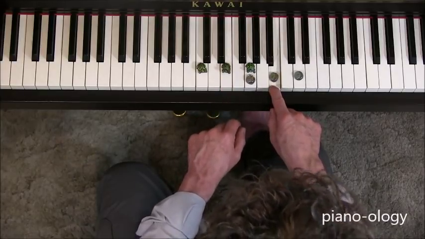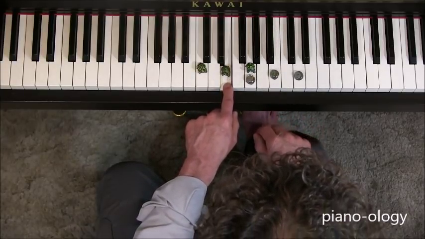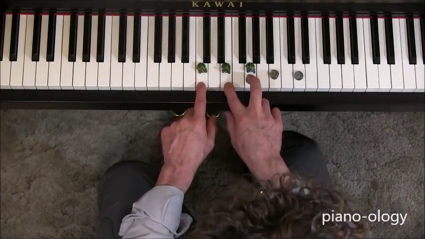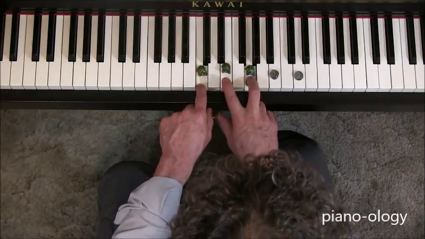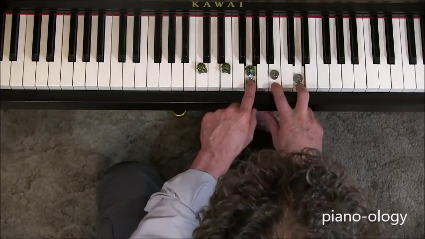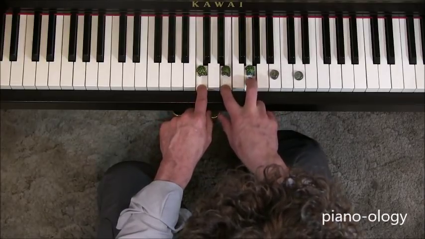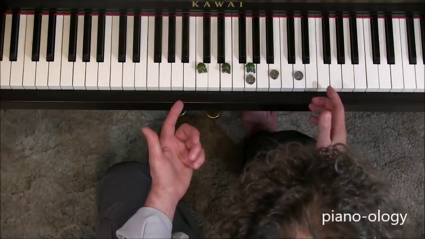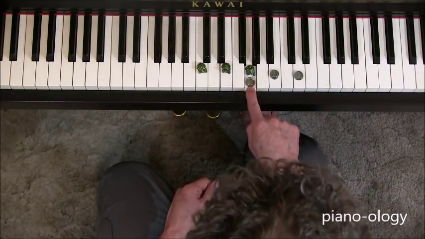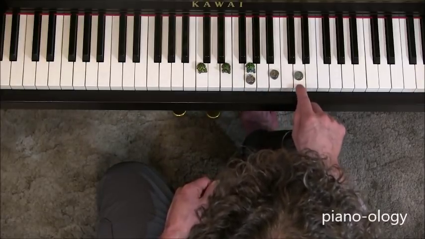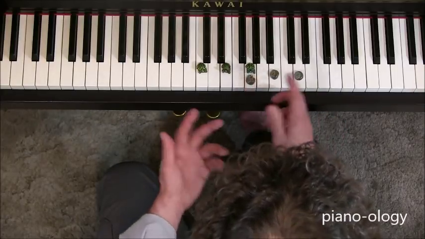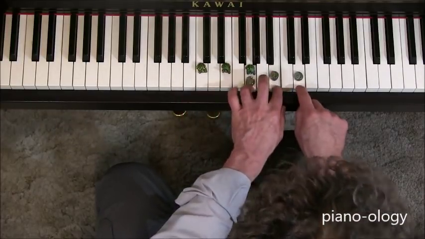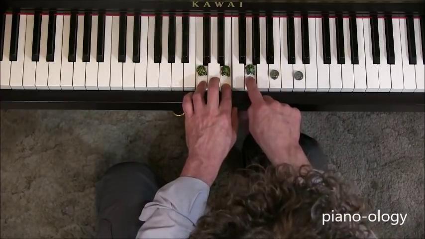Now let's sing the middle voice. Mi, ti, mi. Let's see if I can pull this off by playing that middle voice, highlighting it. So let's go ahead and play and sing. Mi, ti, mi. Now let's play and sing the top voice, which is this. It's so, re, so. Let's see if I can highlight it here. So it's so, re, so.